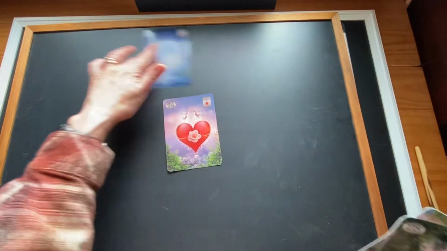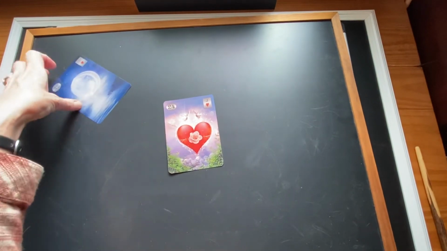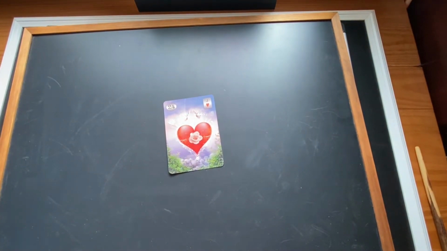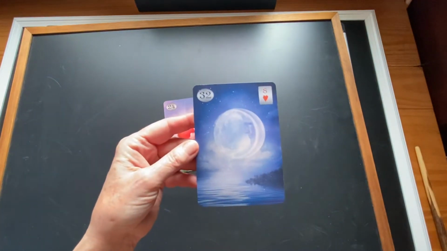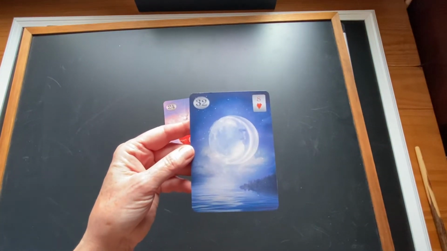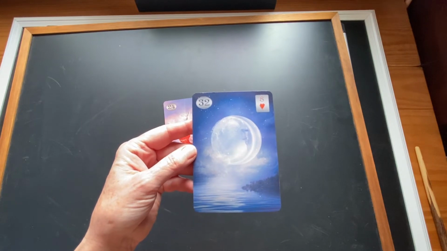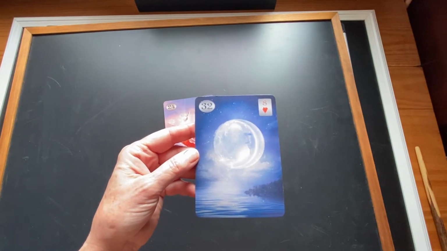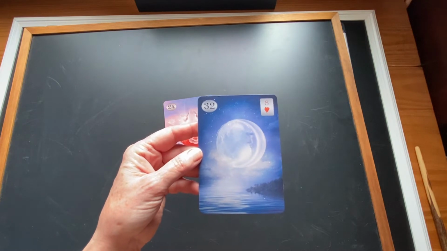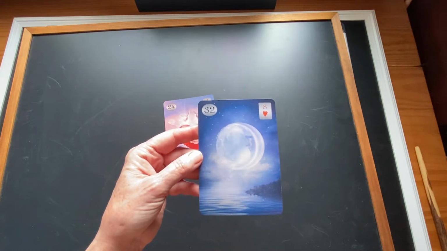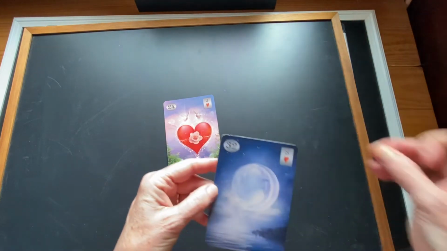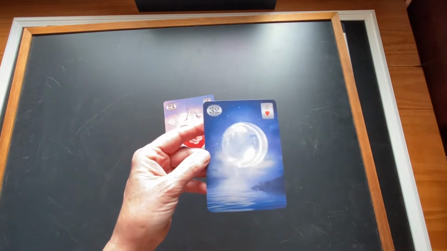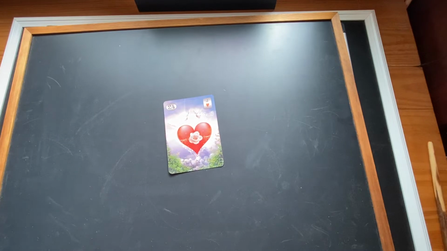I wanted to point out too that the moon, right? A lot of people look at the moon and say romance, but the moon is recognition, right? So it's seeing somebody in a certain way. It's putting your focus on someone, and it refers to social success, being seen favorably. And it's one of the celestial cards, right? So that is why I included that for romance.